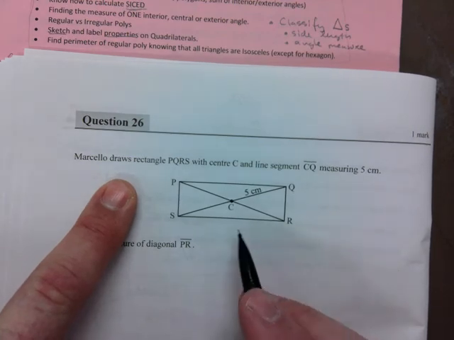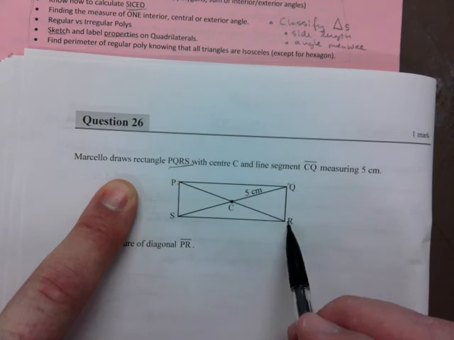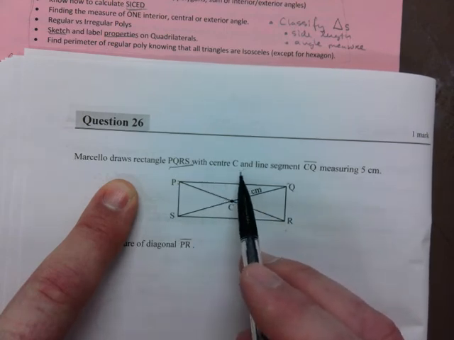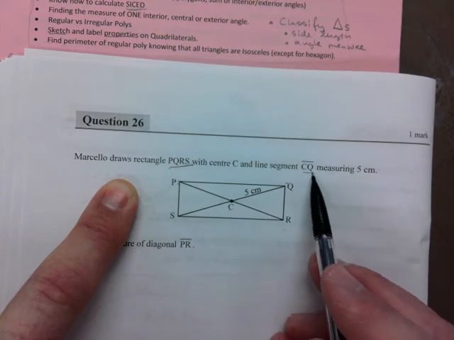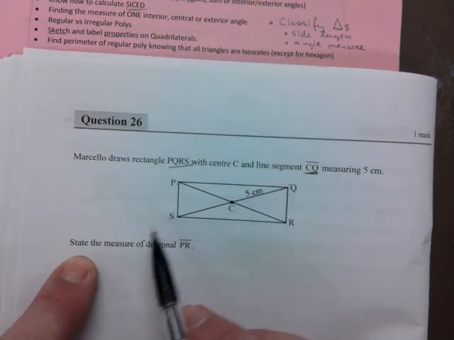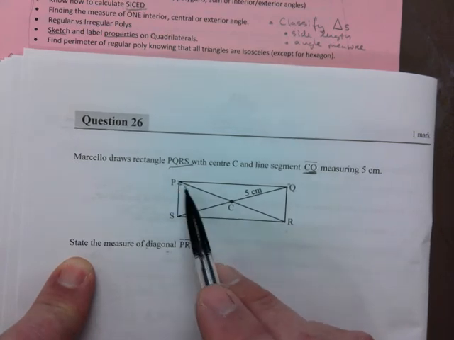Marcelo draws a rectangle PQRS, that's what it's standing for, stating the corners, with a center C and the line segment CQ. From C to Q is 5. State the measure of the diagonal PR.